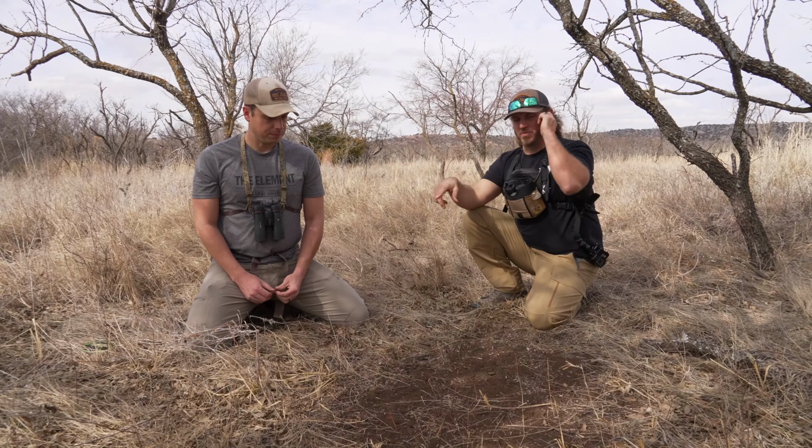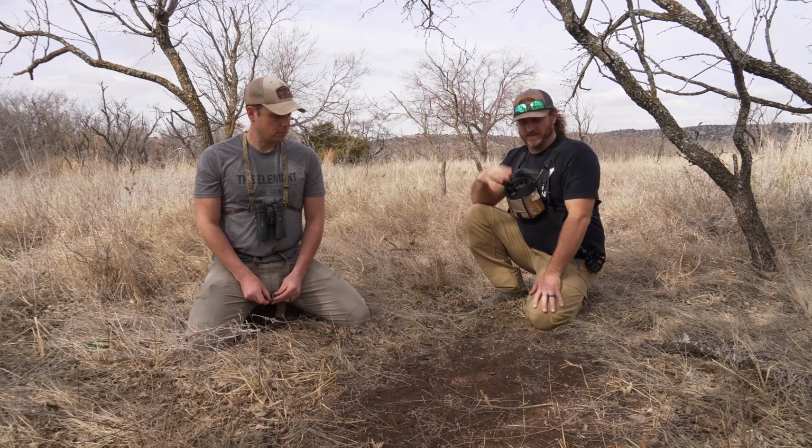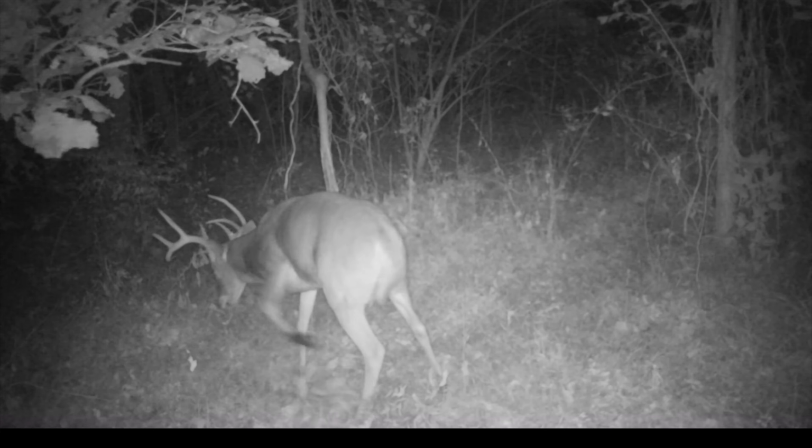Yes. Now, what's interesting is when a buck comes up to a scrape, this is something you see kind of play itself out in nature in a lot of different ways.